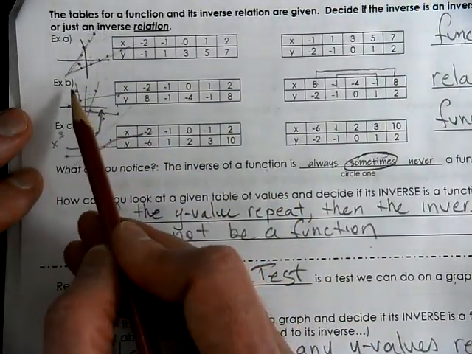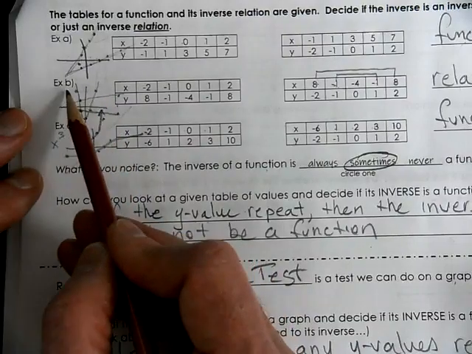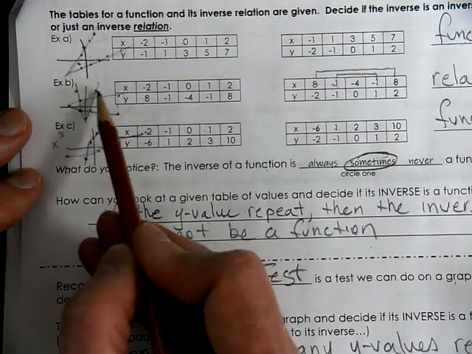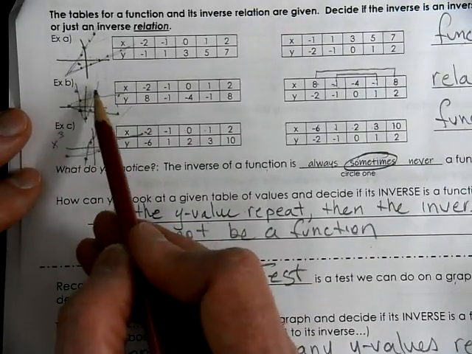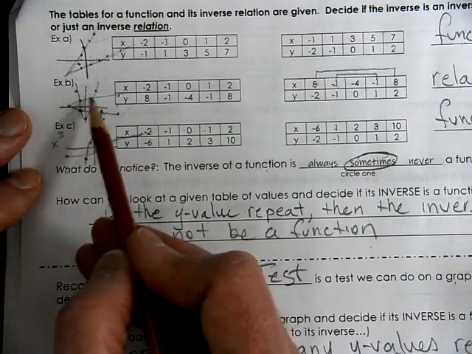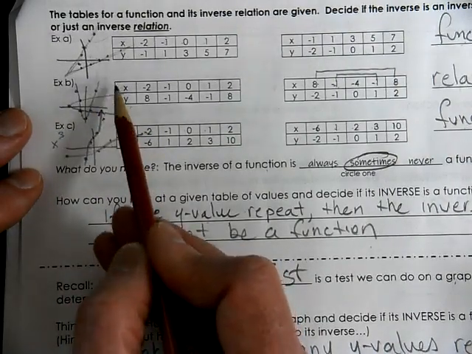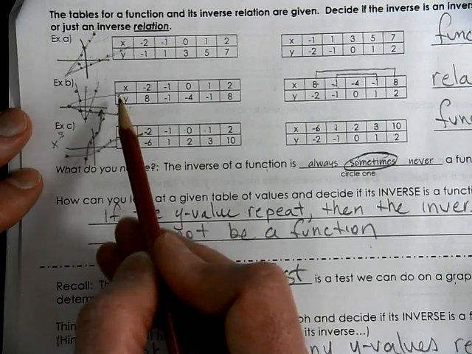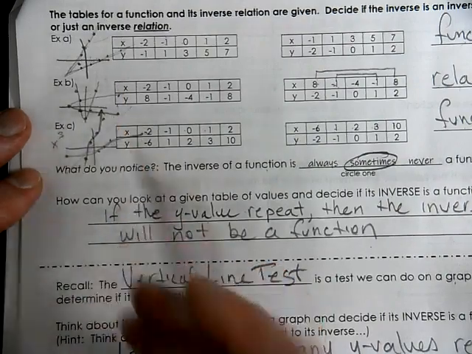But when we look at a parabola, the y value is repeated, so that means when we flip it and turn it into the inverse, a vertical line test is not going to pass it.